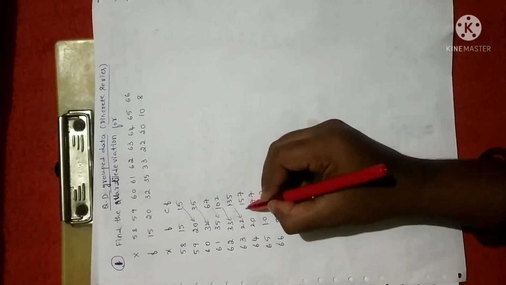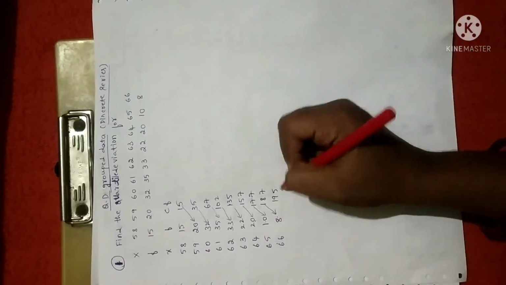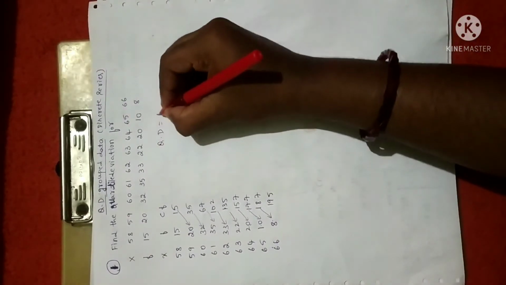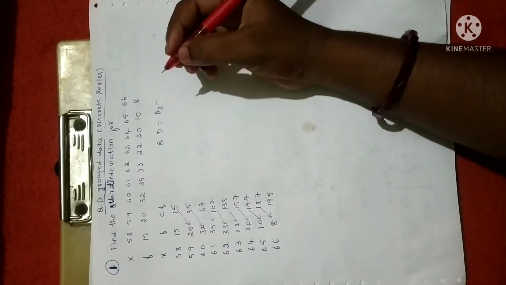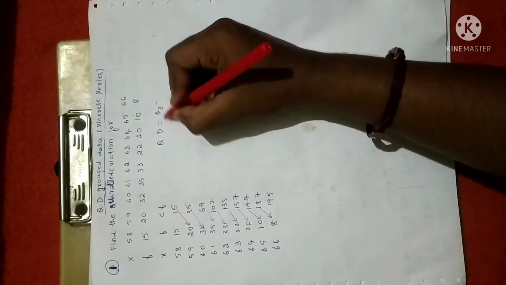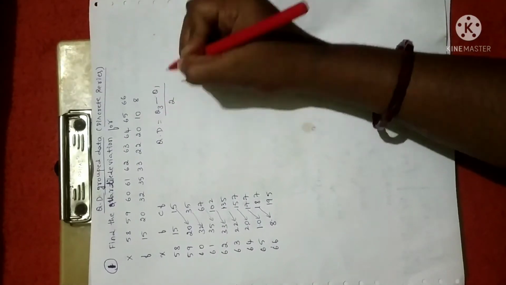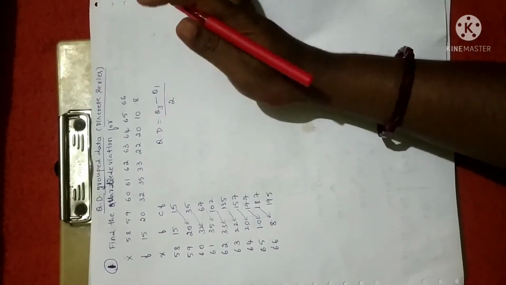Clear? You just add the succeeding value to obtain the cumulative frequency. Anyhow, you have already done this cumulative frequency. Now write down the formula for quartile deviation. No matter whether it is grouped data, ungrouped data or continuous series, quartile deviation remains the same. It is Q3 minus Q1 divided by 2. Only the formulas for Q3 and Q1 will change.